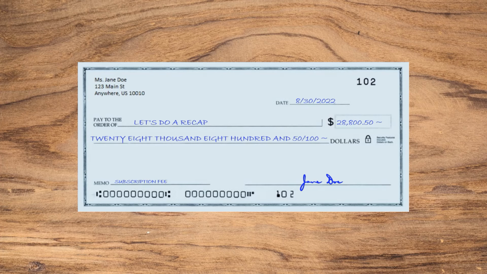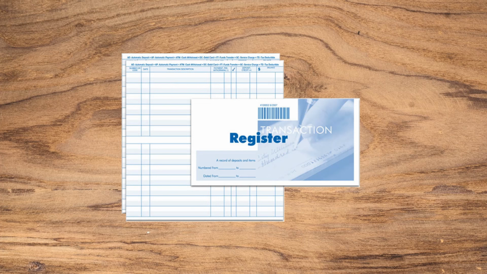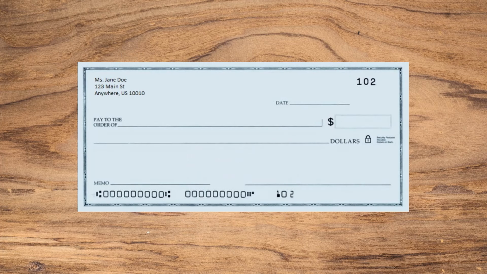Now that you're all set with the check, you'll want to make a record of the check on your check register. This will help you keep track of your payments. And of course, one last thing before you send off that check. Make sure you have the funds in your bank account to cover the purchase to avoid any hefty fees associated with a bounced check, and not to mention the potential issues of not making payment.